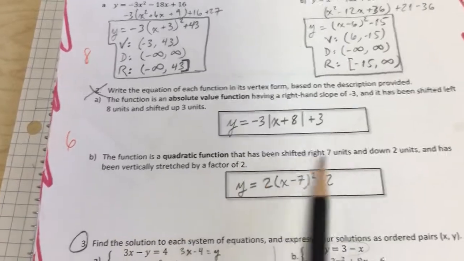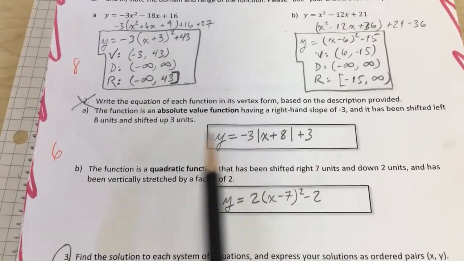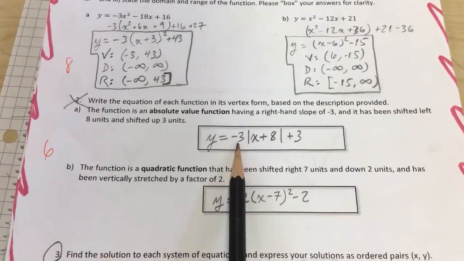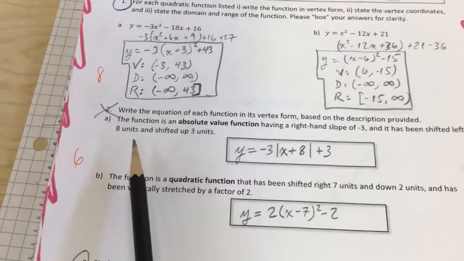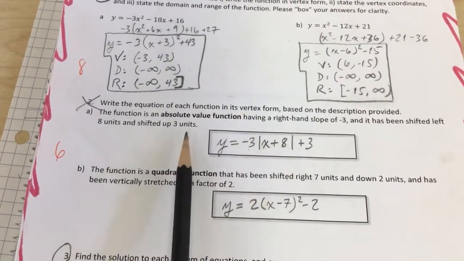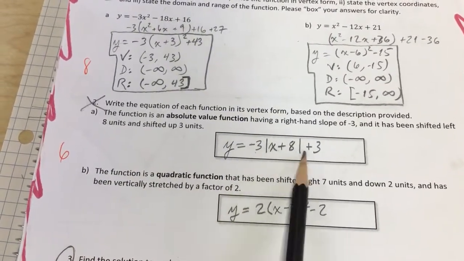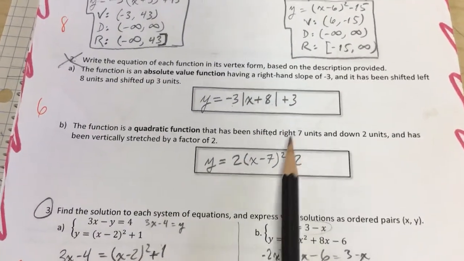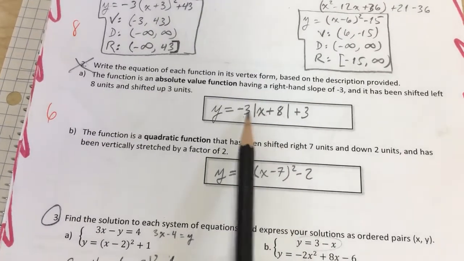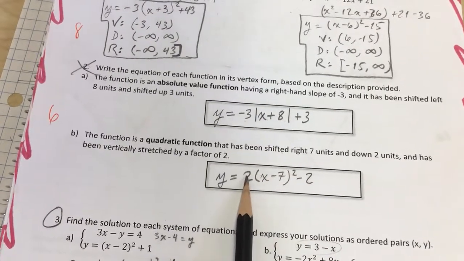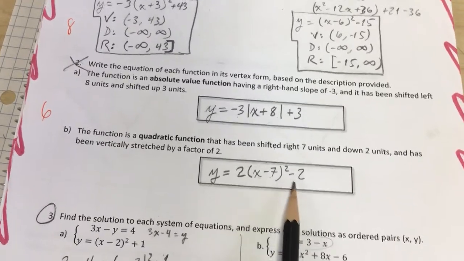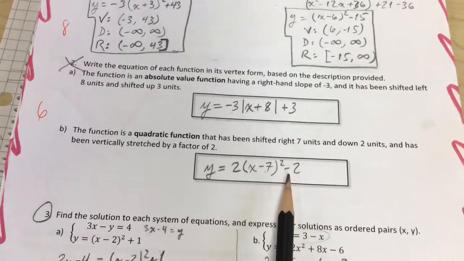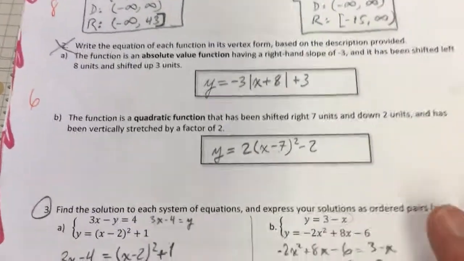Here are your solutions for number 2. This will not be on the solo test tomorrow, but it's an absolute value function, there we go. Right-hand slope of negative 3, that's where a comes in right there. Shifted to the left 8 units, so x plus 8, and up 3, so plus 3 outside of the absolute value expression. The quadratic function's vertex form has really an identical structure. Instead of parentheses and a square, it's absolute value bars. Same thing though, there's your stretch factor, your horizontal shift, and your vertical shift. Okay, this one's gone to the right 7 units and down 2. But like I say, that won't be on the solo test.